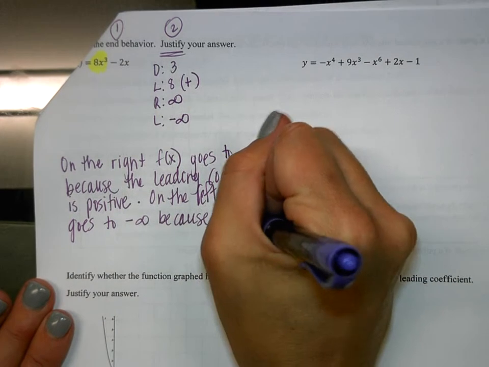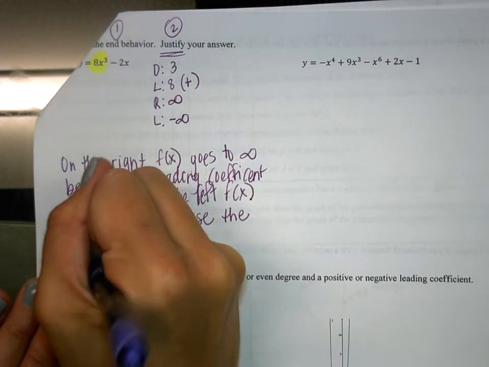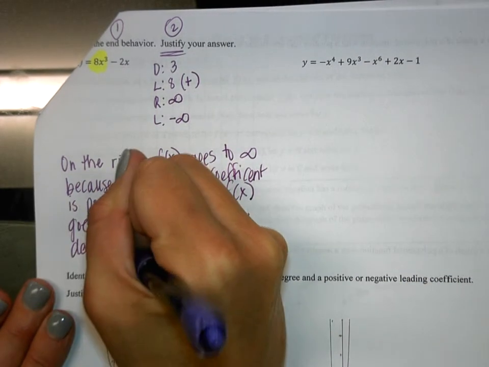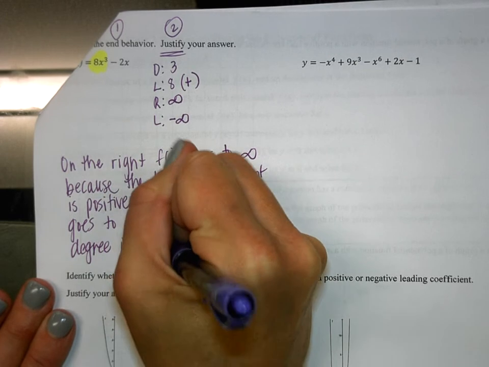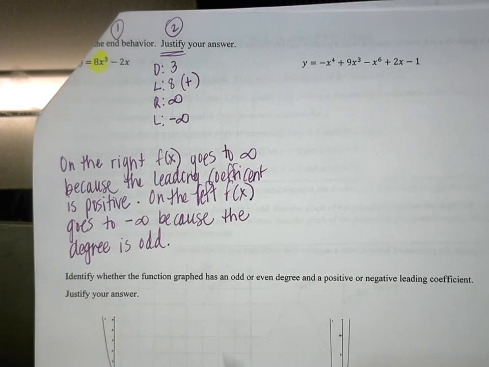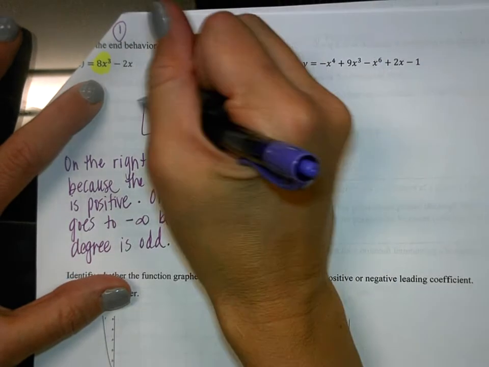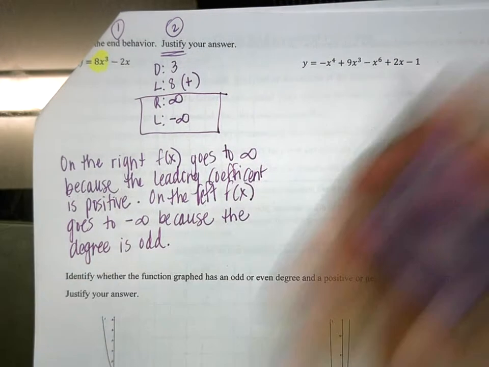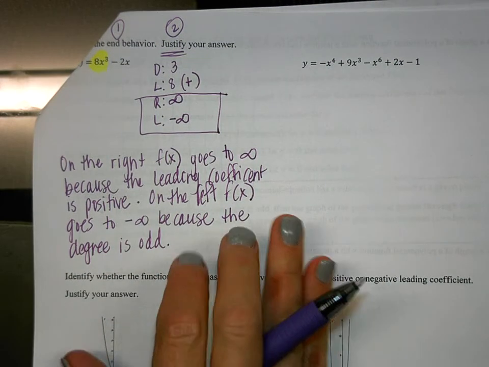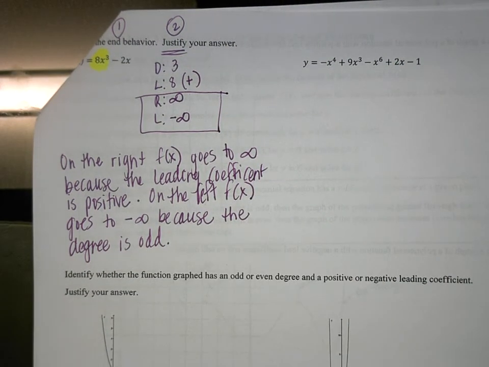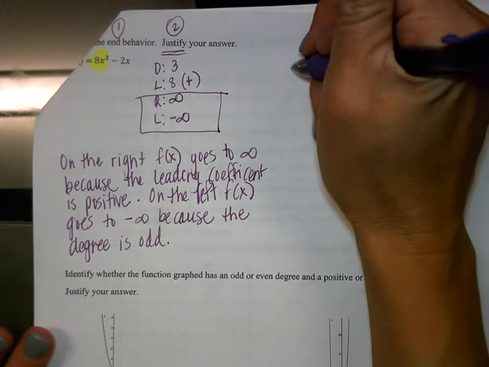Very good. Because the degree is odd. So we know this is the correct answer for our end behavior, and we have justified this, explaining everything. Okay. All right. Now we're going to go to the other side.